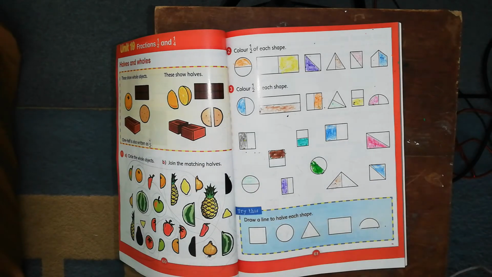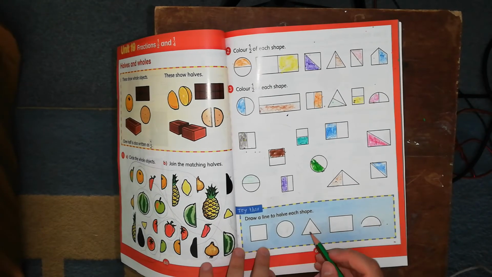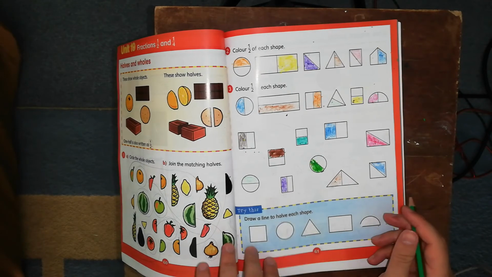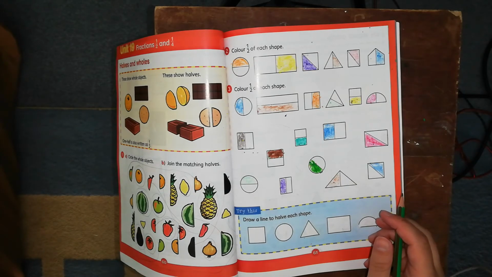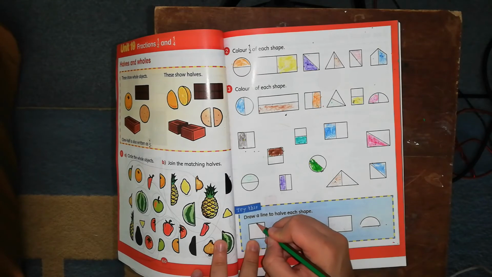Okay, now let's get back to pencil. And here, draw a line to have each shape. So we're going to draw a line and have each shape here. For homework, you're going to have to color the shapes, but for now, we just have to draw a line to have them. Okay, so here we draw a line to have the square.